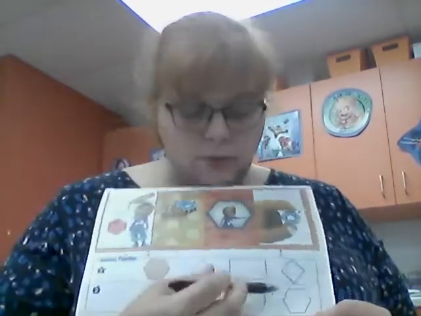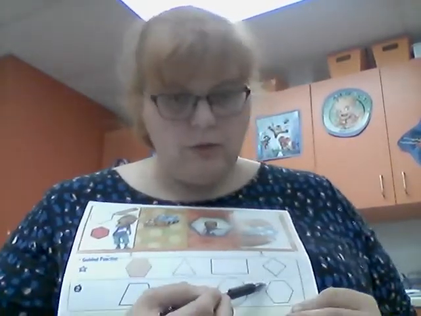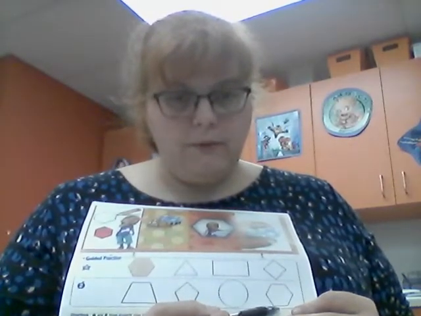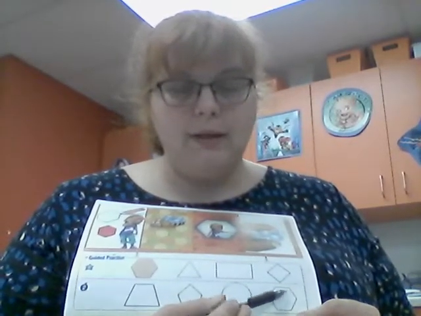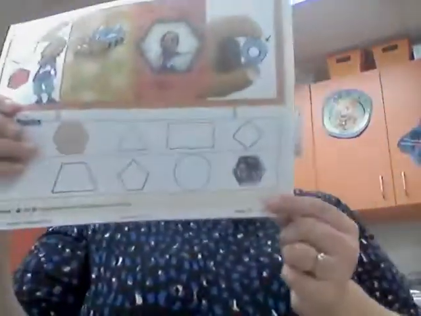Let's count the last one. 1, 2, 3, 4, 5, 6. Yes, that is the hexagon, so we're going to color it in. There's the hexagon, and I just colored it in. Okay.